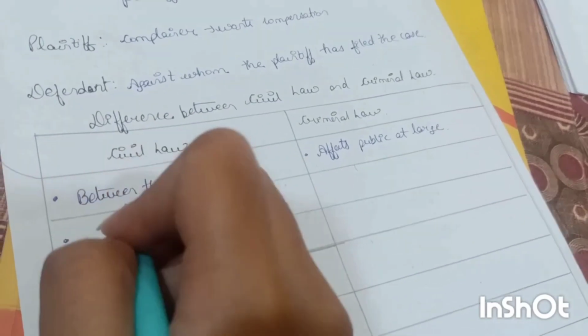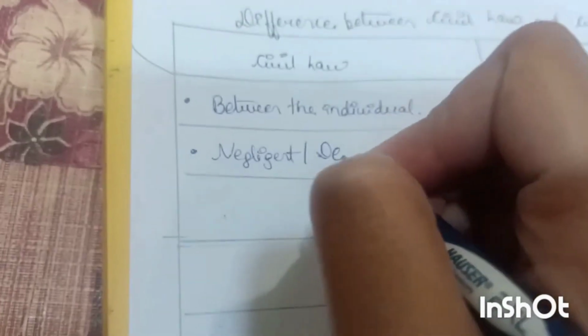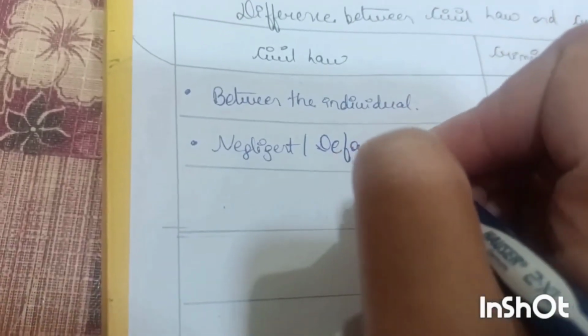In civil law, there is negligence and defamation.